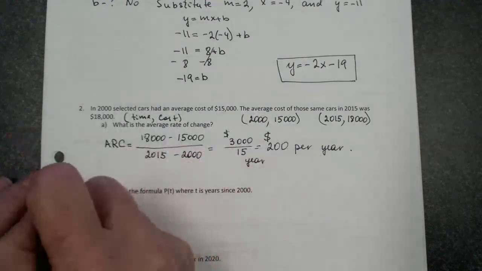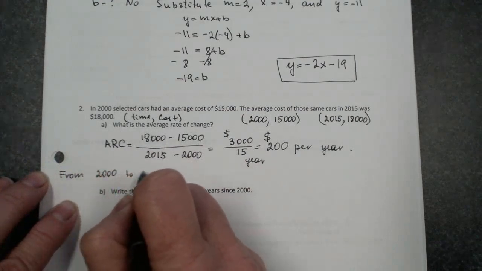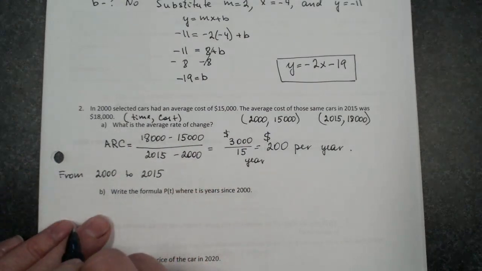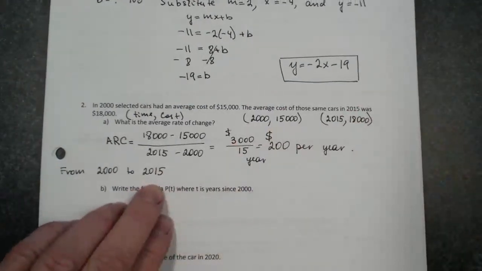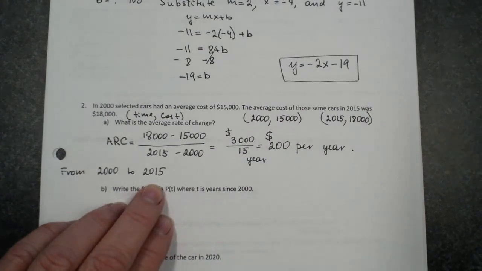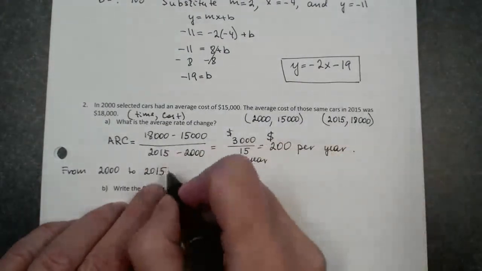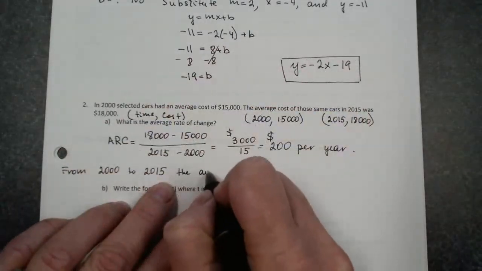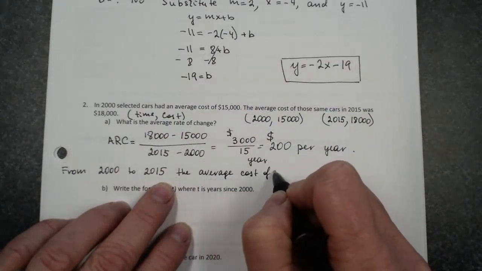We have to start with this. From 2000 to 2015, what happens? What is this problem about? It increases. Hold on, it will be my next question. But what is this problem about? Average cost of car. So from 2000 to 2015, the average cost of a car.